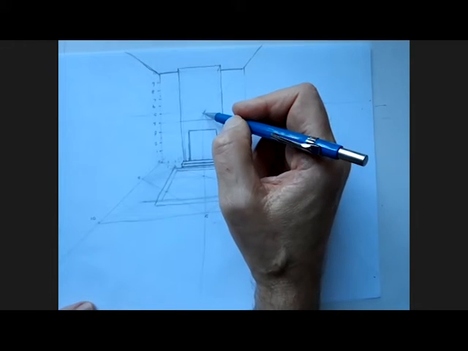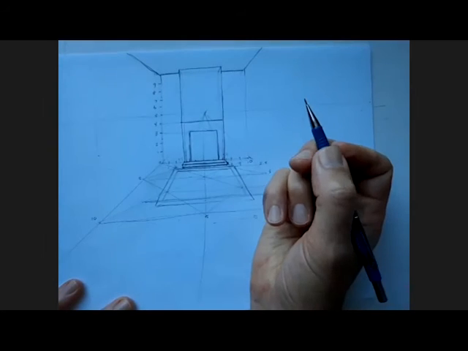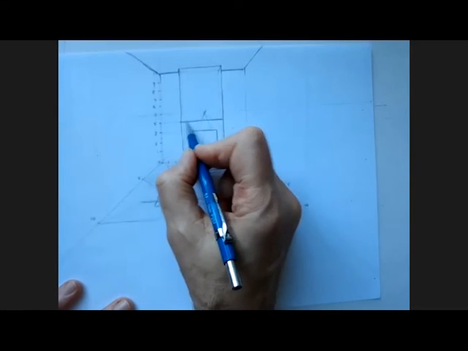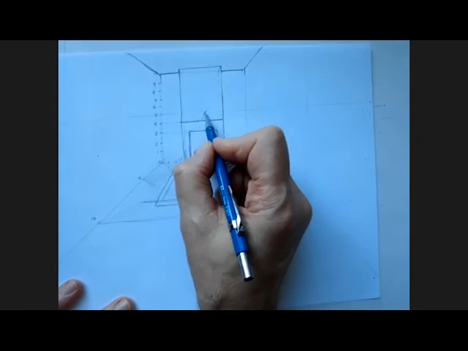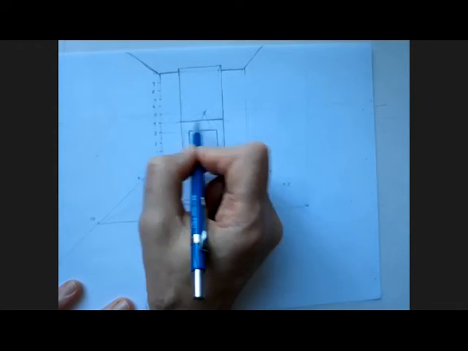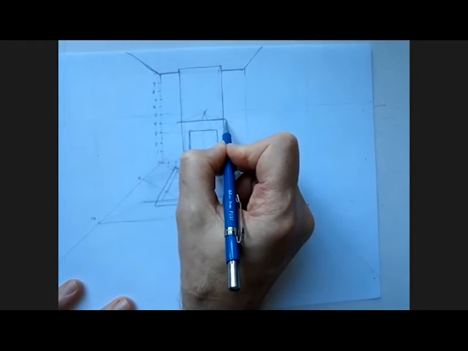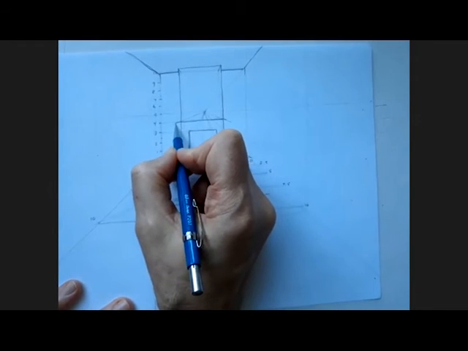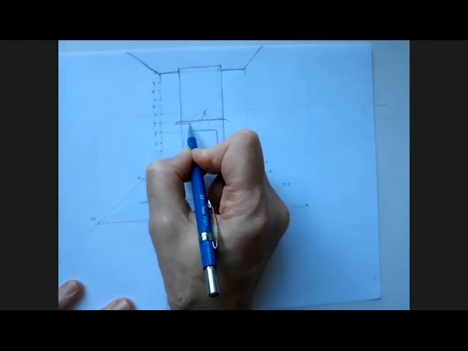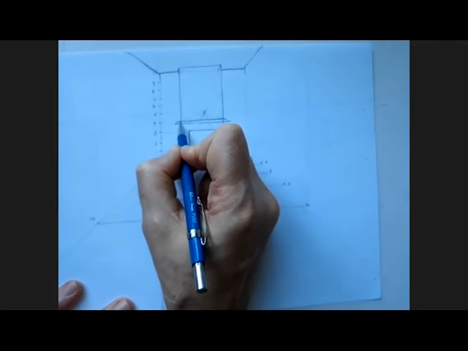I'm going to see the top of the mantelpiece because my eye level is above it. So at the ends of my chimney, drawing away from my vanishing point, I'm going to come out into the room just a little bit, not too far. Sort of estimating here again, but I'm going to come down here. I'm going to draw another line right there for the top of the mantelpiece.